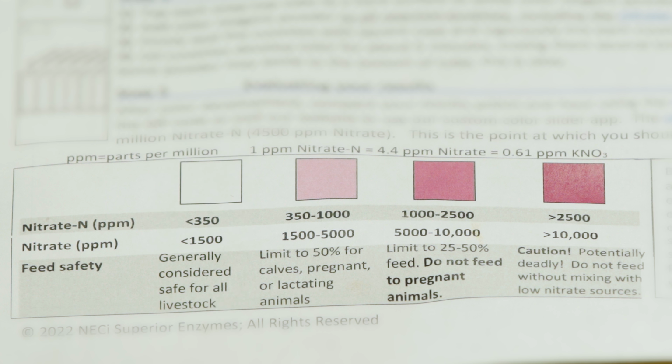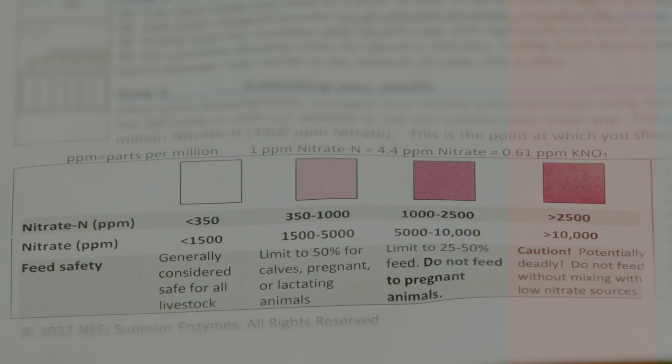If they are 350 parts per million to 1,000 parts per million, you should limit to 50% when feeding to calves and pregnant animals. If you are at 1,000 to 2,500 parts per million, do not feed to pregnant animals and limit to 25 to 50% of general livestock. Over 2,500 parts per million should not be fed to livestock and is considered lethal.